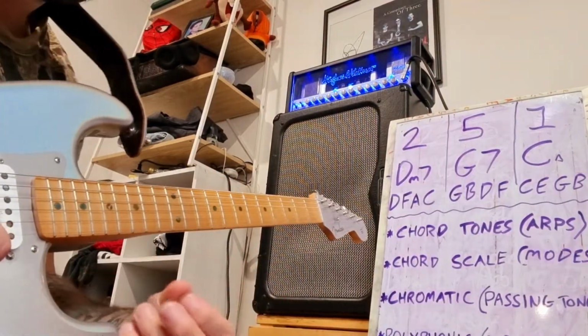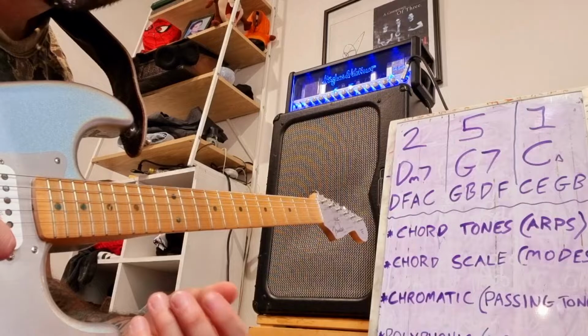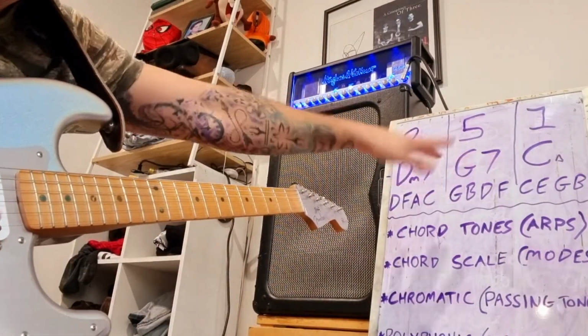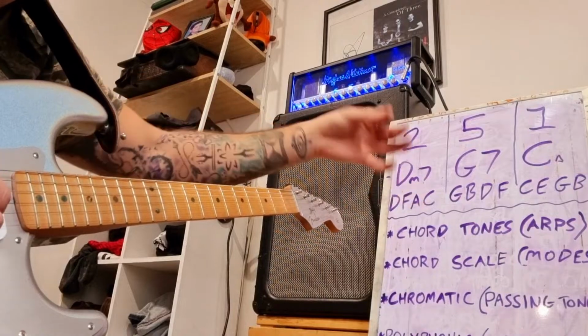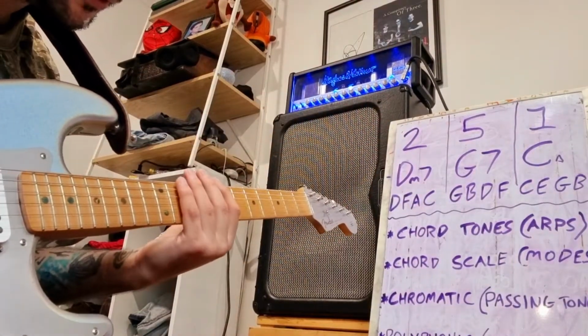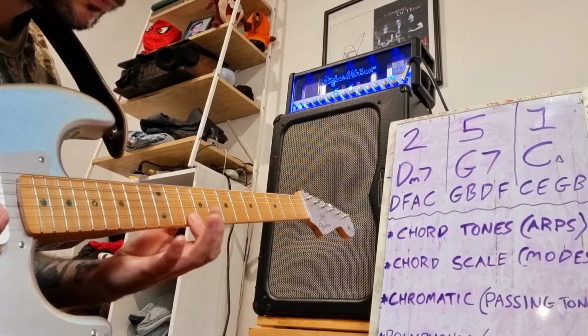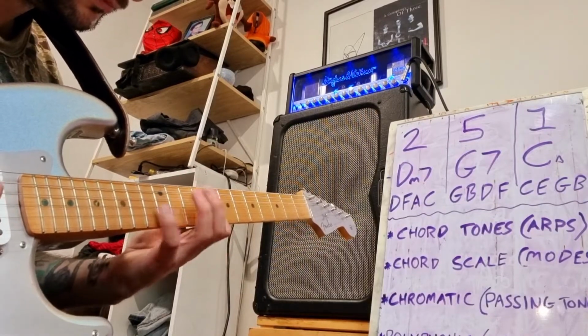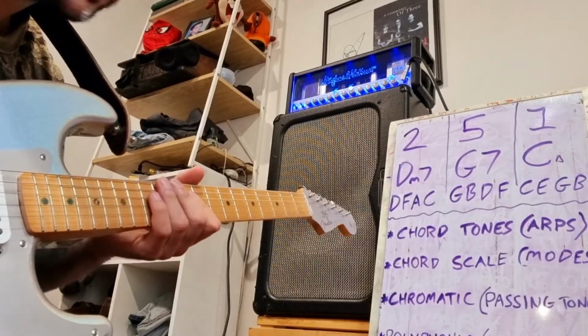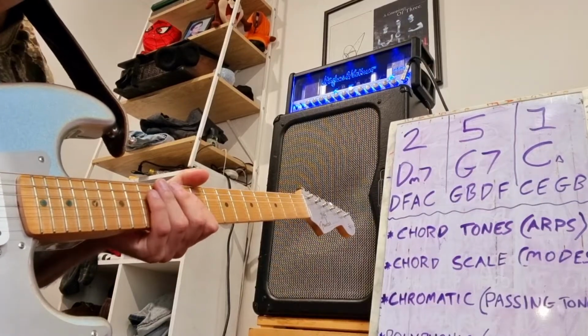All right, so ways to do that. First thing you can do is, one of my lessons was called chromatic approach notes, right? So take all your arpeggios, and instead of just playing them straight, approach each note from a semitone below. So something like, that was the D minor 7 with chromatic approach.